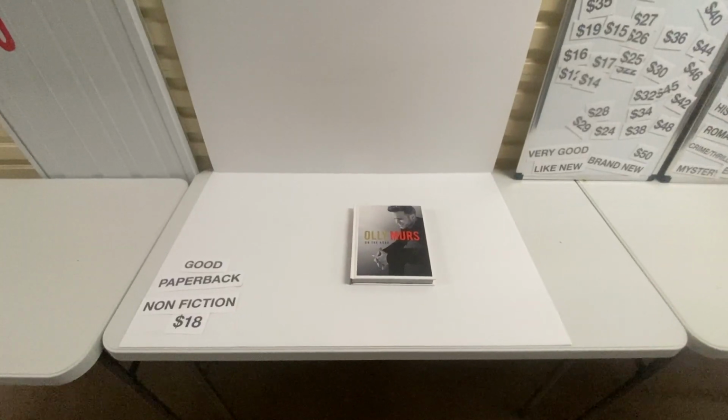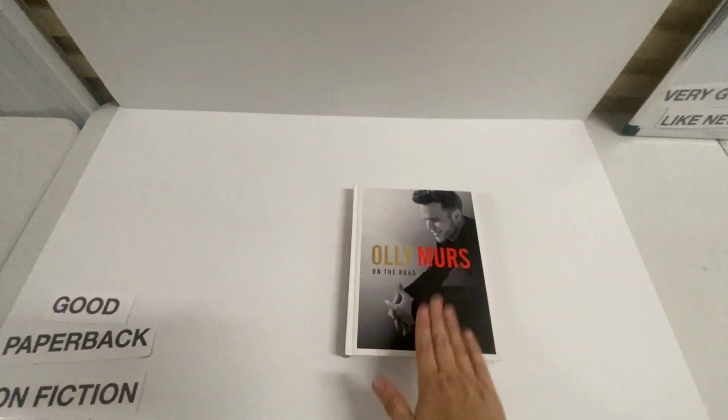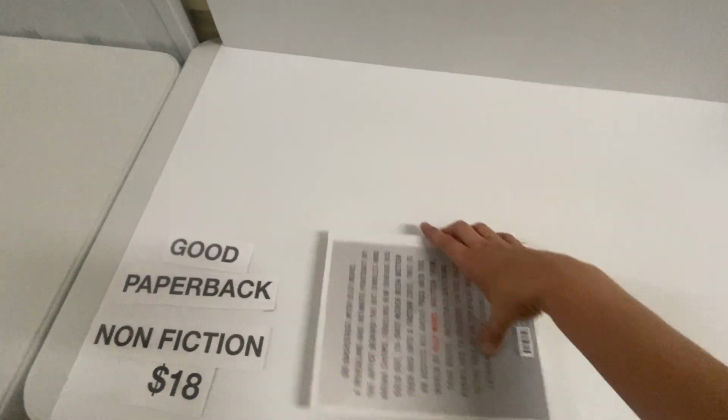When I'm photographing a book, I always take a photo of the front cover, I take a photo of the back cover.